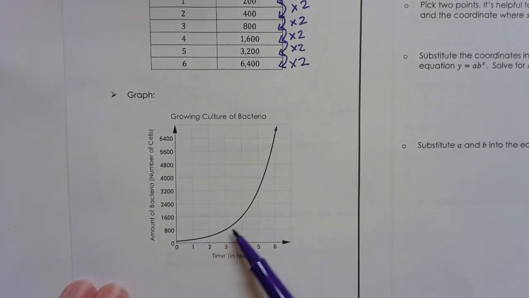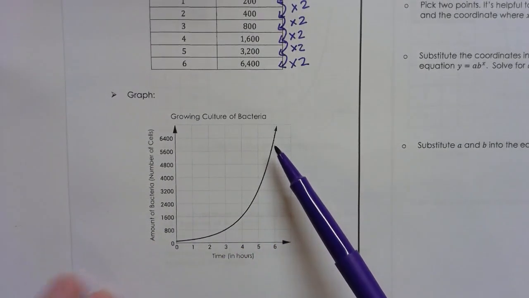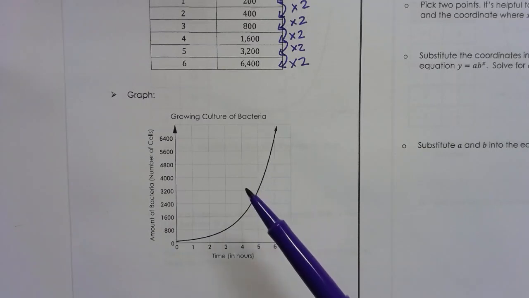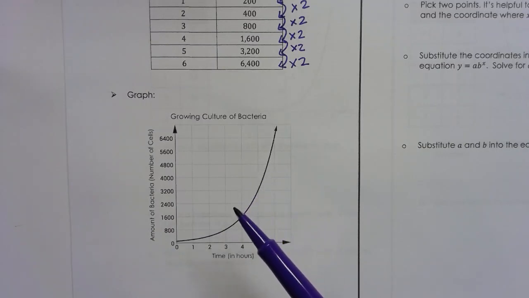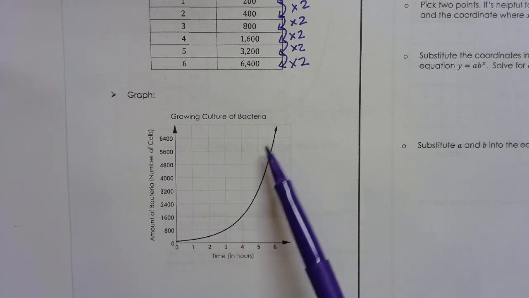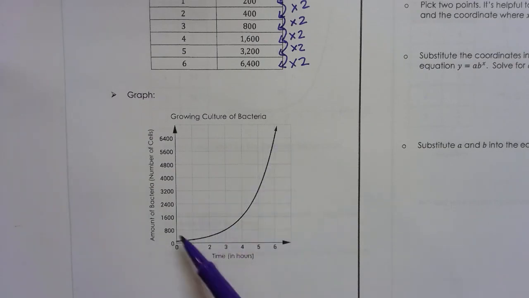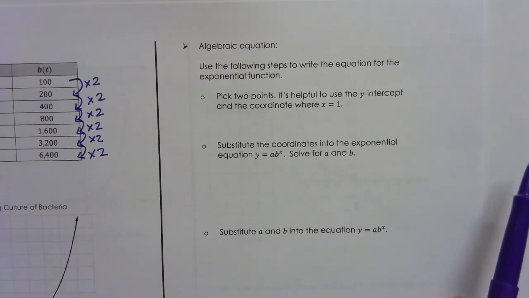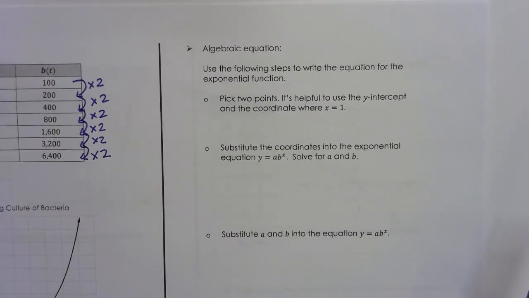It's a curve. It kind of looks like a parabola, but it's growing at a different pace than a parabola. A parabola, remember, is like 1 squared is 1, 2 squared is 4. This one grows at a much, much, much quicker pace. It looks like it's flatter, but if you notice these numbers, it's getting pretty big pretty quick. So let's talk about what that looks like as an algebraic equation.